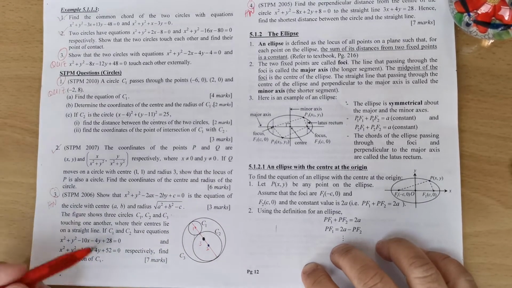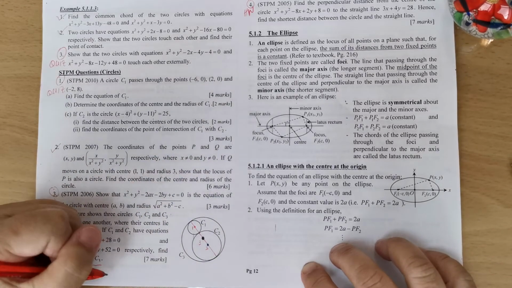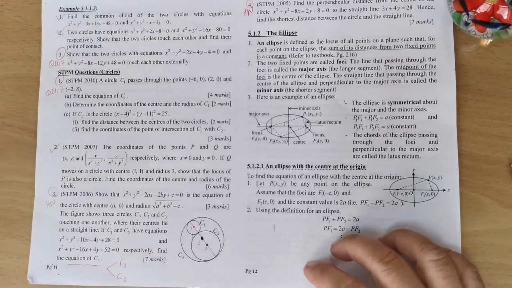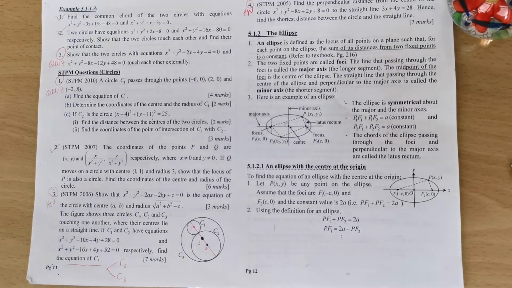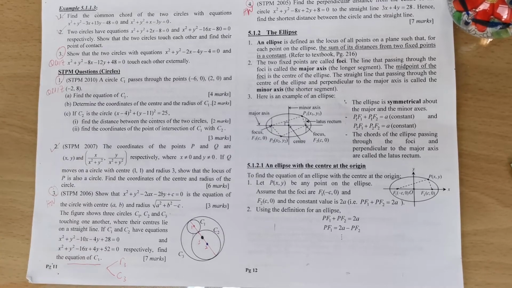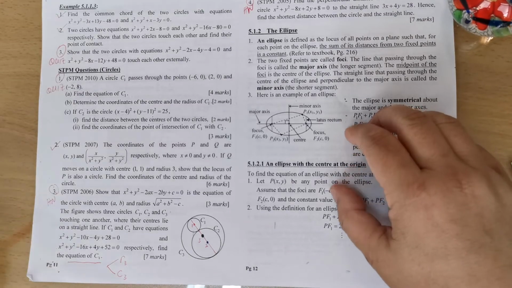Okay, so we know that to find the equation of a circle, you need two things: one, the radius, and two, the center, right? When you have a radius and the center of the circle, then you can find the equation already, right? Okay, now the problem is how to find R3 and C3.